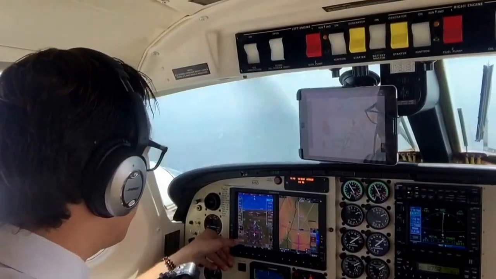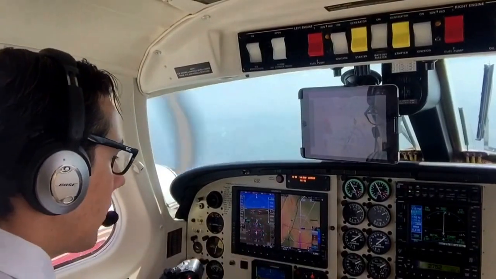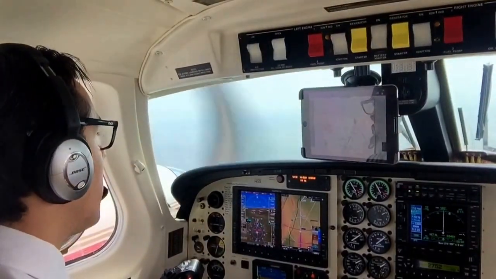We'll descend right now to 4,500 feet as we're crossing that fix. Sounds good.